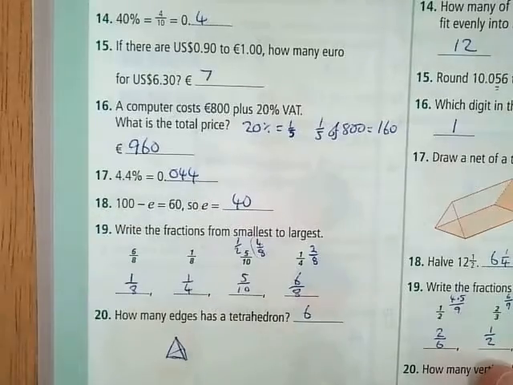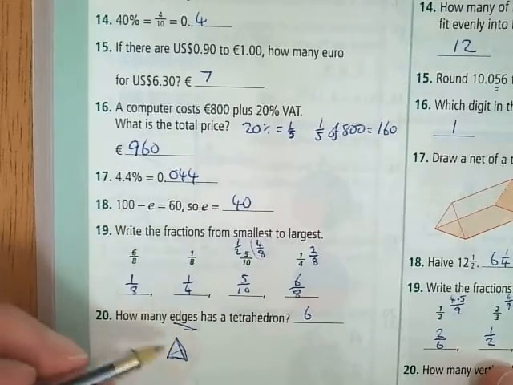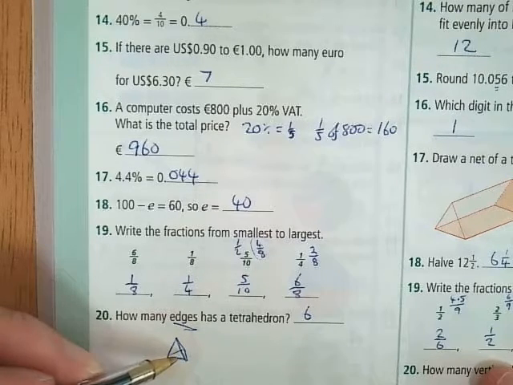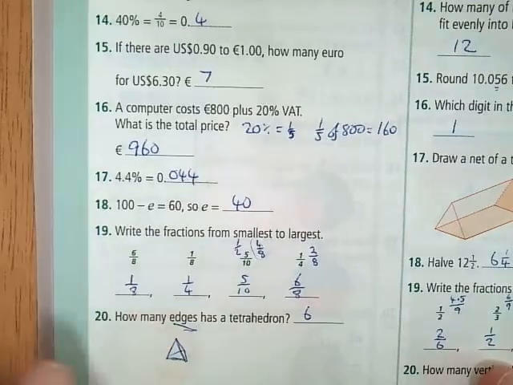How many edges has a tetrahedron? Now, edges, not faces. There's 4 faces. It's like a triangular pyramid. So it's got 1, 2, 3, 4, 5, 6. 6 edges. Problem solving for Wednesday.